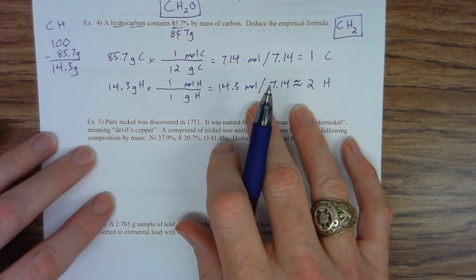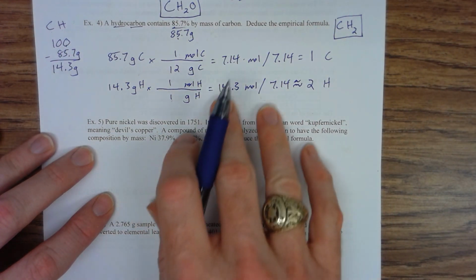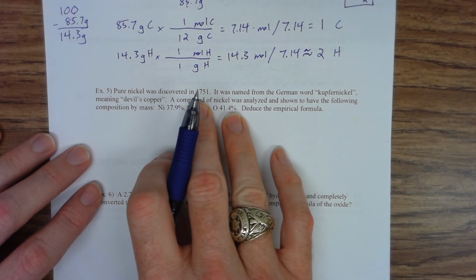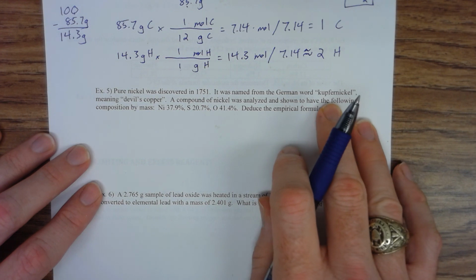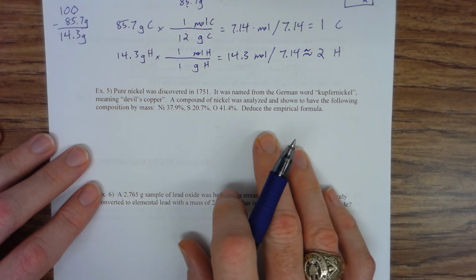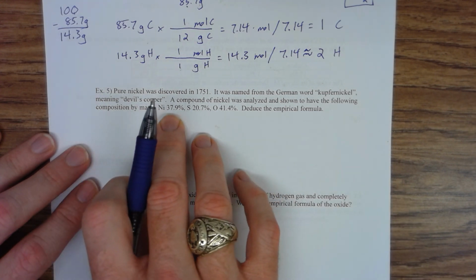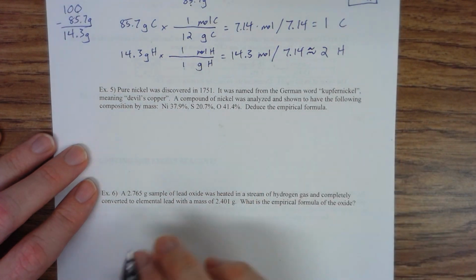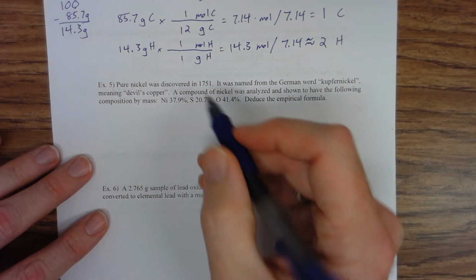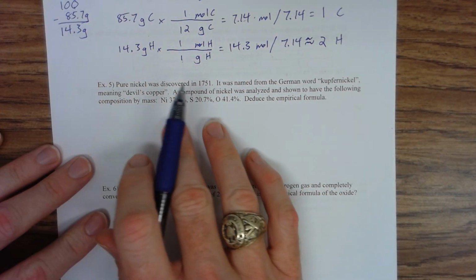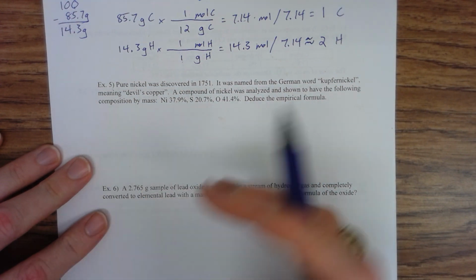It's that simple. They do get a little more complex. Let's do this one. We're talking about pure nickel, which was discovered in 1751. It was named for the German word Kupfernickel, meaning devil's copper. A compound of nickel was analyzed and shown to have the following composition by mass. You get your compositions here. We want to deduce the empirical formula by the same process. We're going to assume a 100-gram sample. This adds up to 100 grams, so these are the only elements we have.